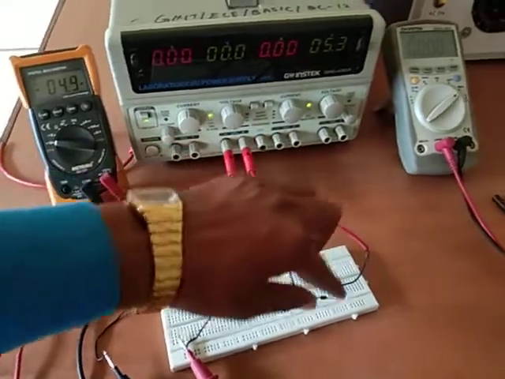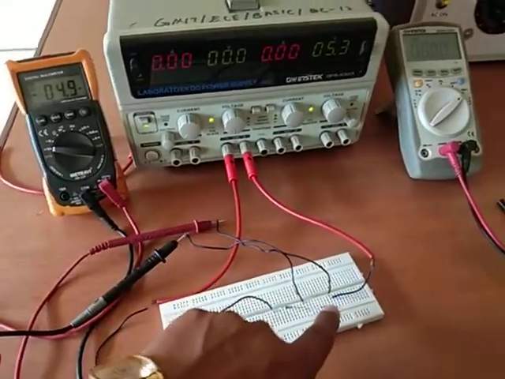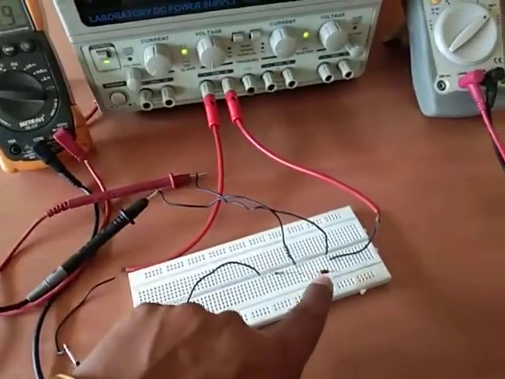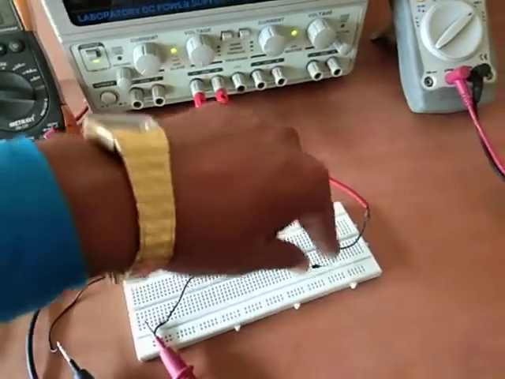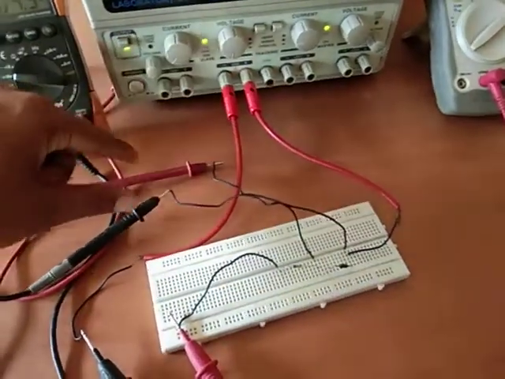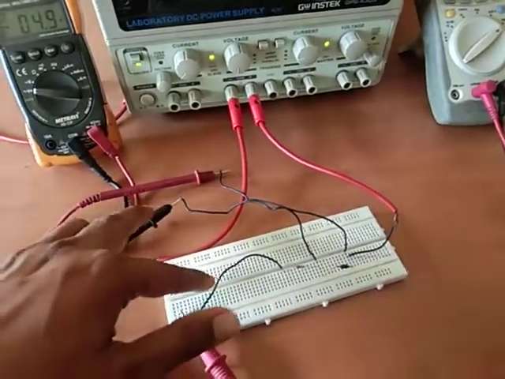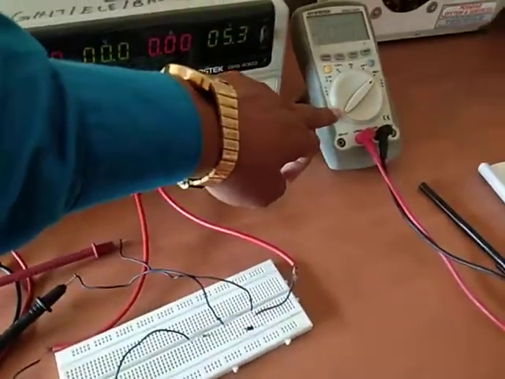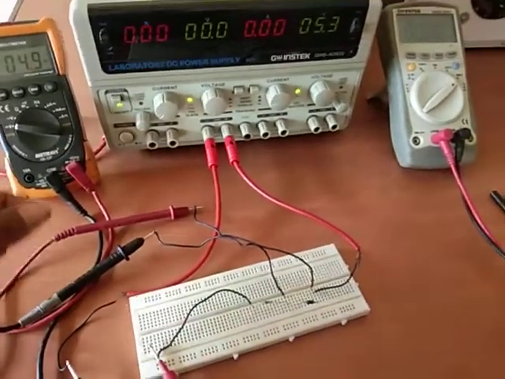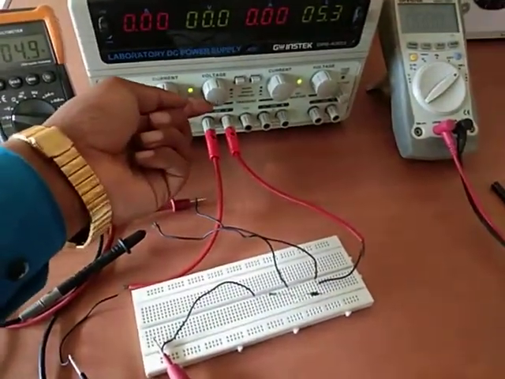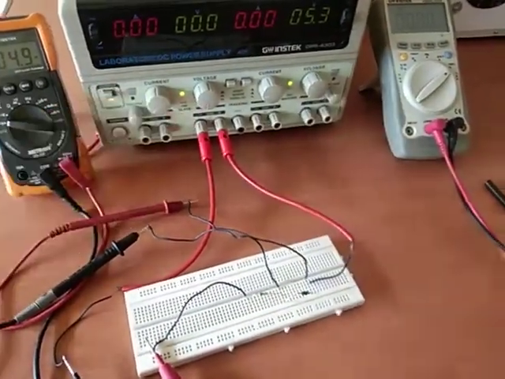The voltmeter is connected in parallel across this diode. This is our voltmeter, and the ammeter is connected in series. This is our ammeter. Now, varying the voltage and noting down the corresponding readings here.